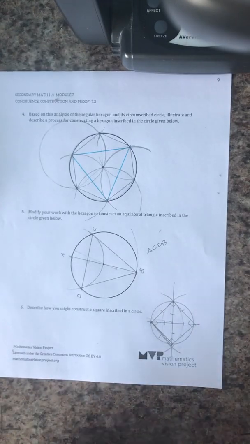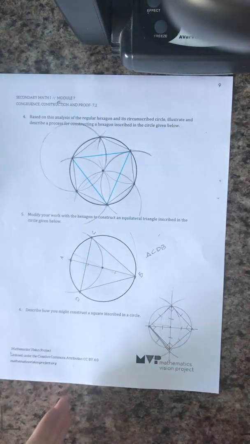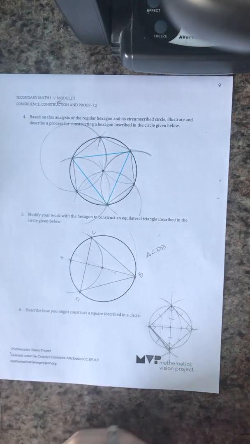Triangle, diameter, circle. Hexagon, circle, circle, circle, circle, circle. Alrighty, that's a lot of shapes.